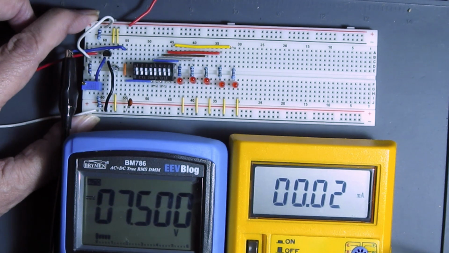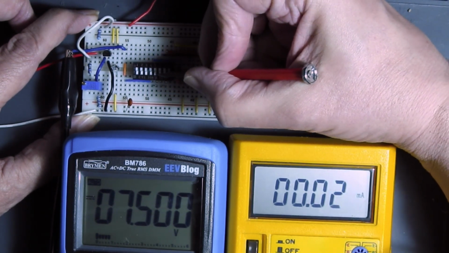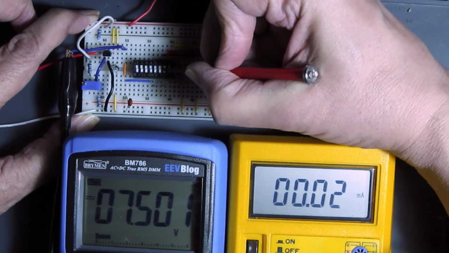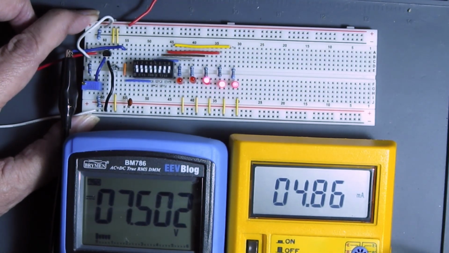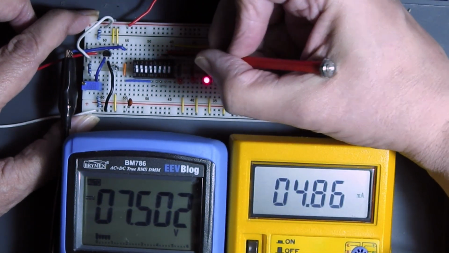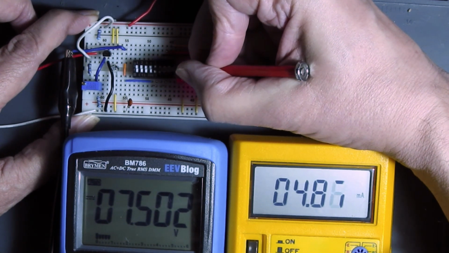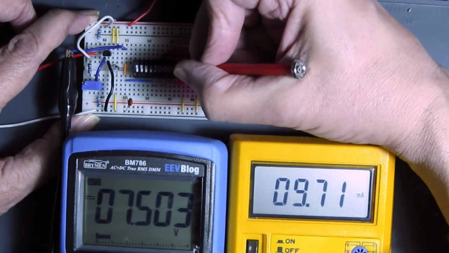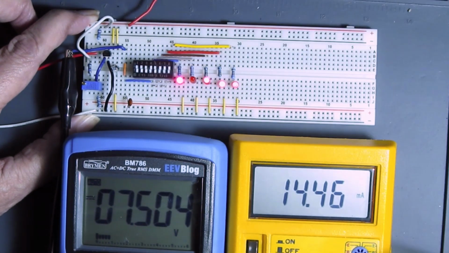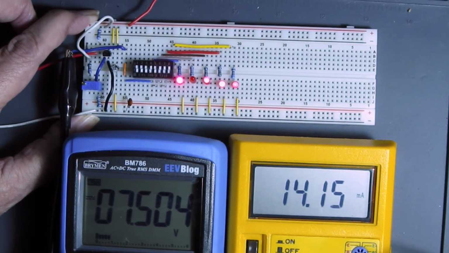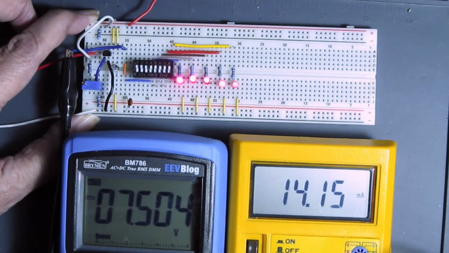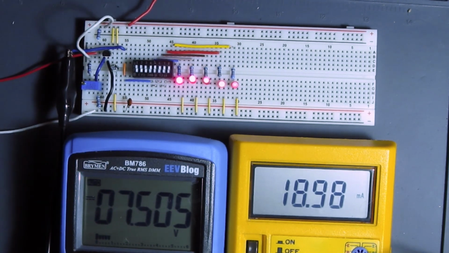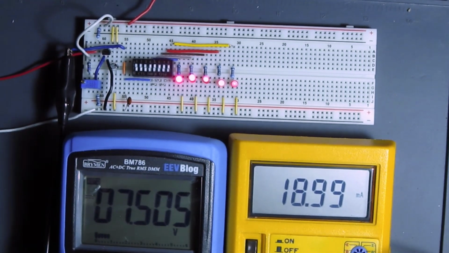Off camera, I installed the pot and trimmed it. Now let's see how we're doing. No load, 7.5 volts straight up. A little under 5 milliamps, 7.502 volts. A little under 10 milliamps, 7.503 volts. About 14 milliamps, 7.504 volts. About 19 milliamps, 7.505 volts. Now it's better than 0.1%.